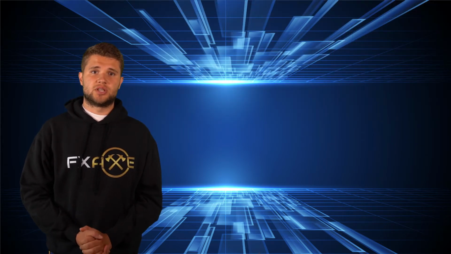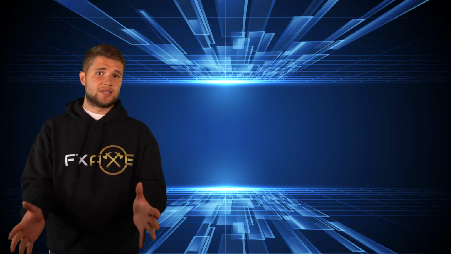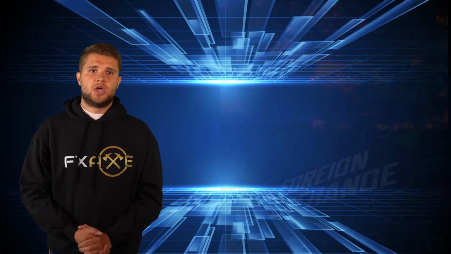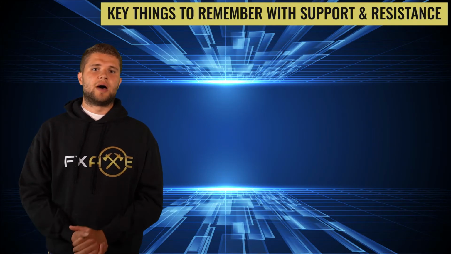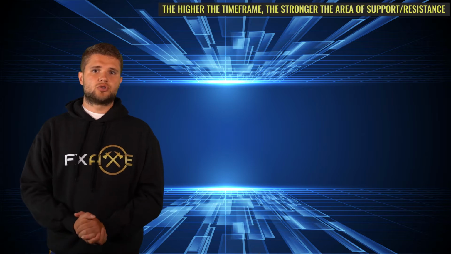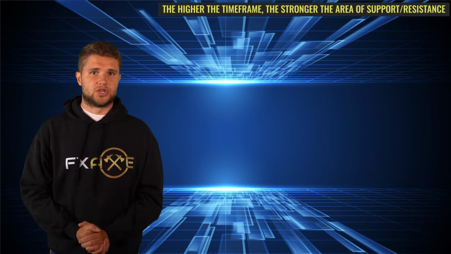Note that these are just examples to show that support and resistance levels can be formed on any asset class, like an equity market here, or the FX market as shown from our first example. Here are some key things to remember about support and resistance. The higher the time frame, the stronger the area of support and resistance.